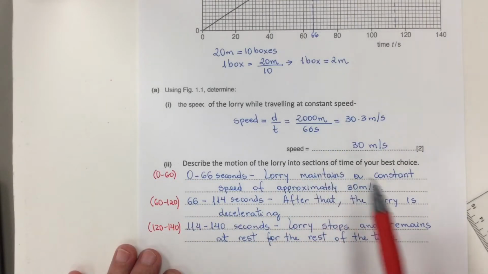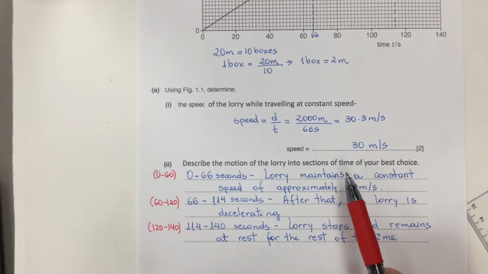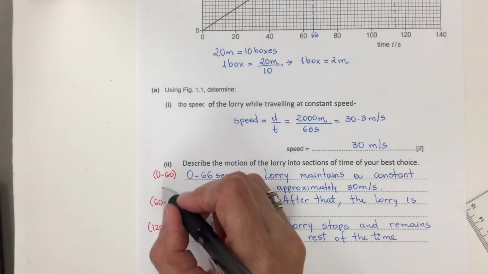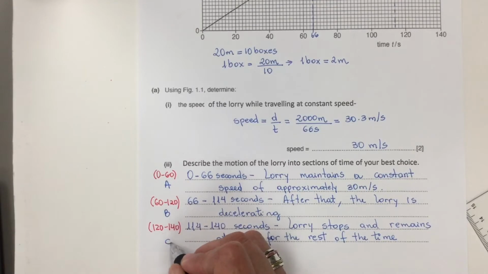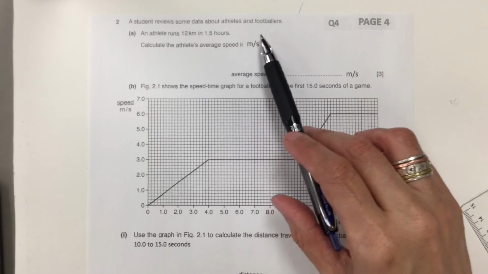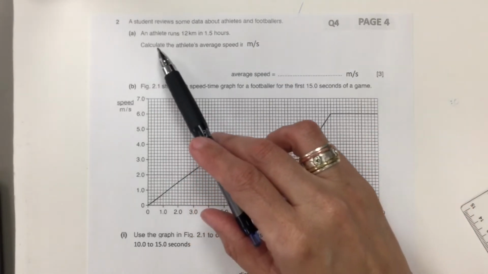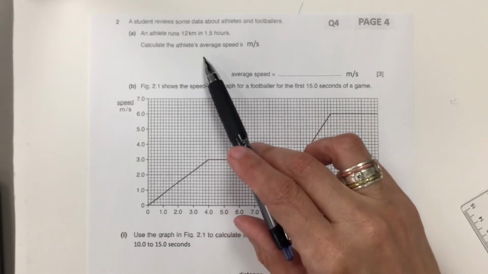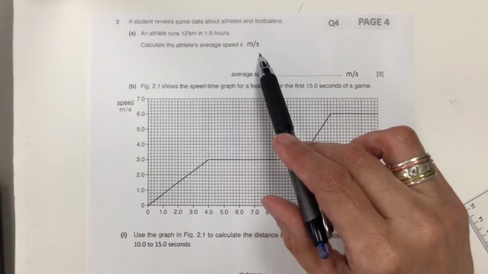Because you decide the time for each section, another alternative, instead of a breakdown like this, you could say from 0 to 60, 60 to 120, and from 120 to 140 for each section here, A, B, and C. Question 4. A student reveals some data about athletes and footballers. A. An athlete runs 12 kilometers in 1.5 hours. Calculate the athlete's average speed in meters per second.